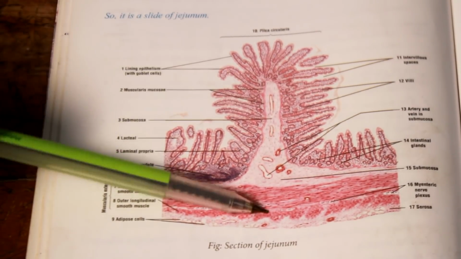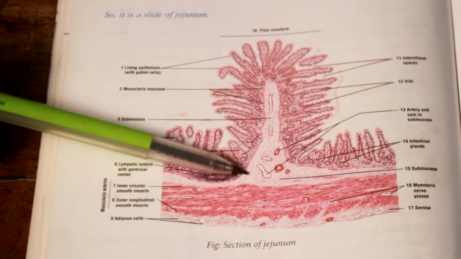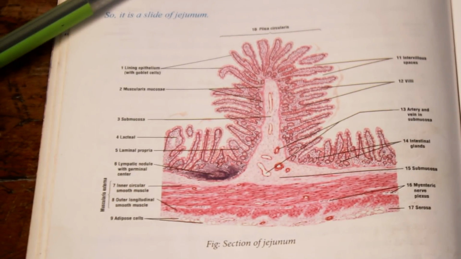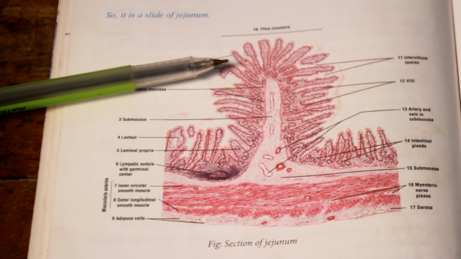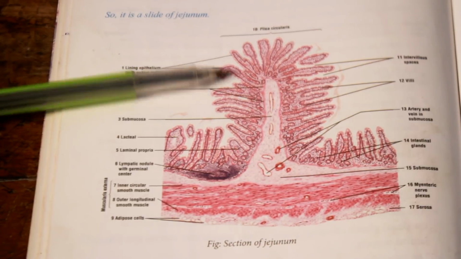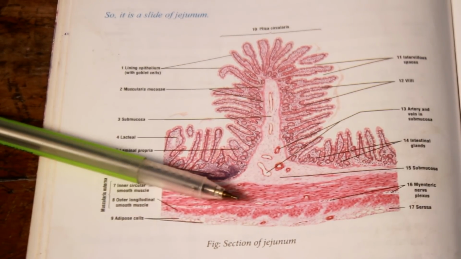Now come to the submucosa. The submucosa layer consists of dense irregular connective tissue. Some authors consider it as loose areolar connective tissue, but according to Junqueira's basic histology, the submucosa consists of dense irregular connective tissue.